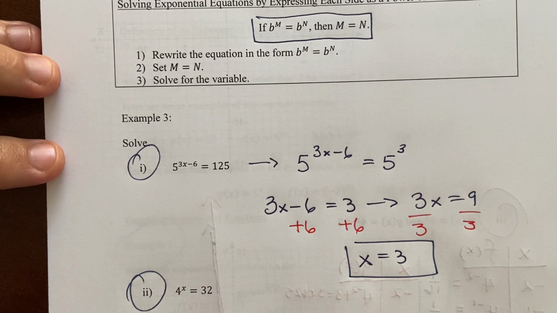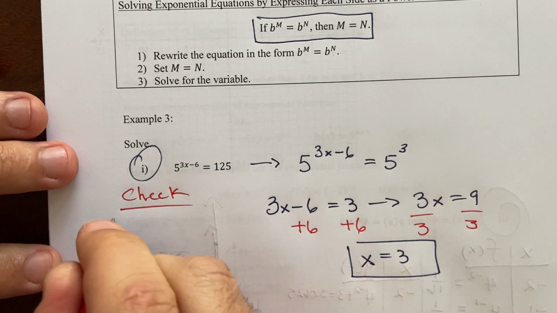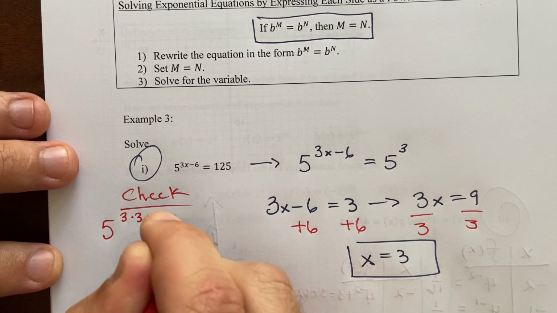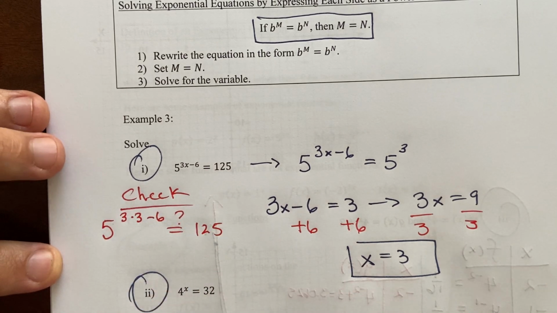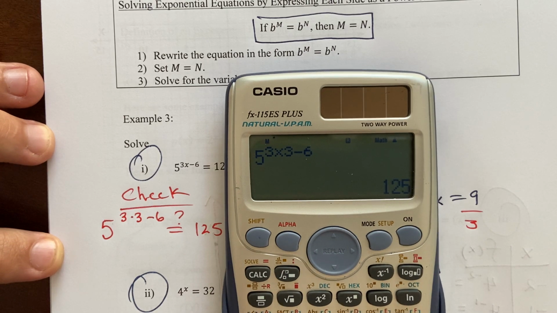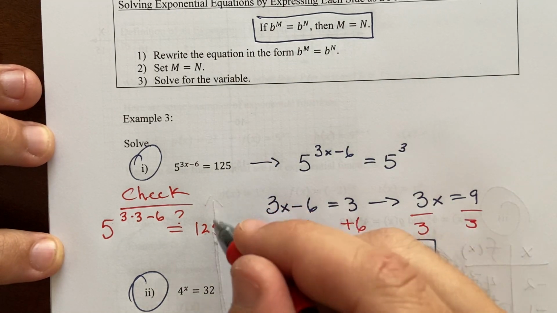You can definitely check all these, right? Just like with any equation that you're solving. So 5 raised to the 3 times 3 minus 6, are you equal to 125? So 5 raised to the 3 times 3 minus 6, this is 125. So that checks out.